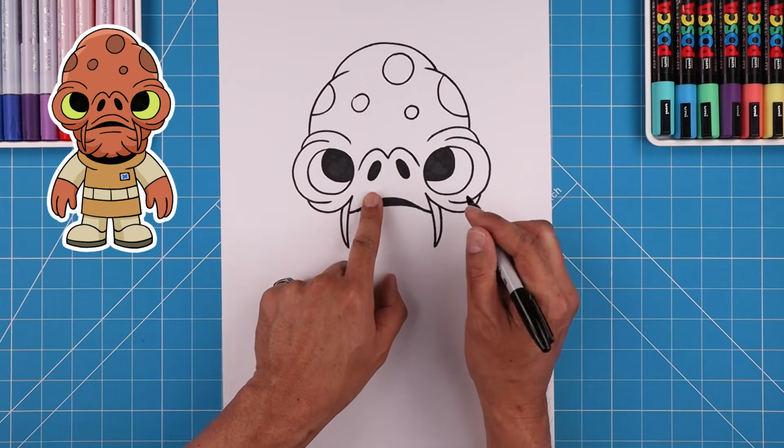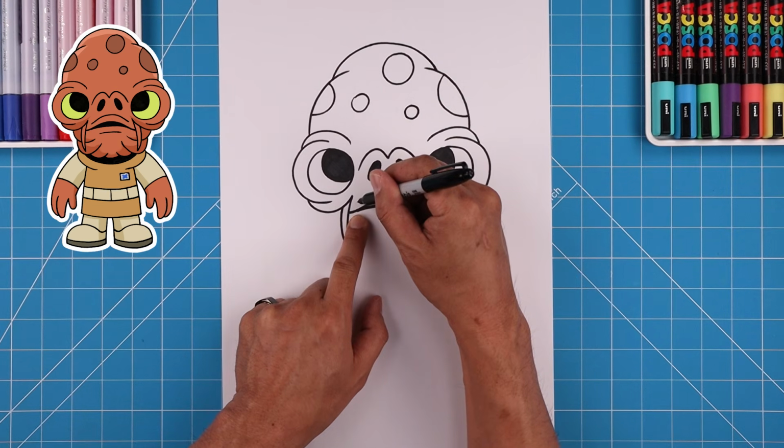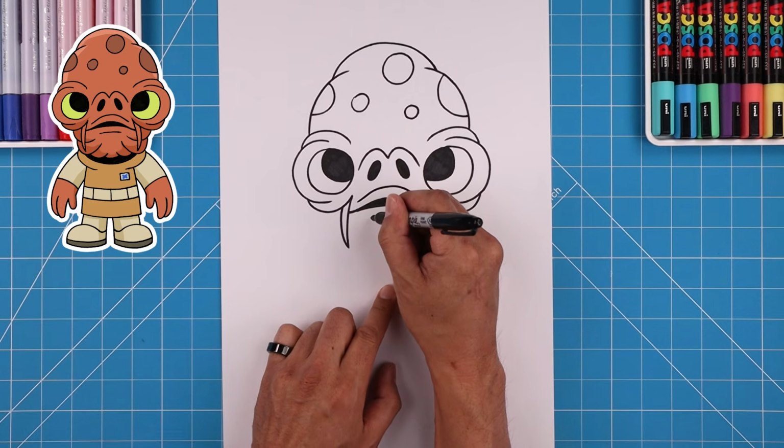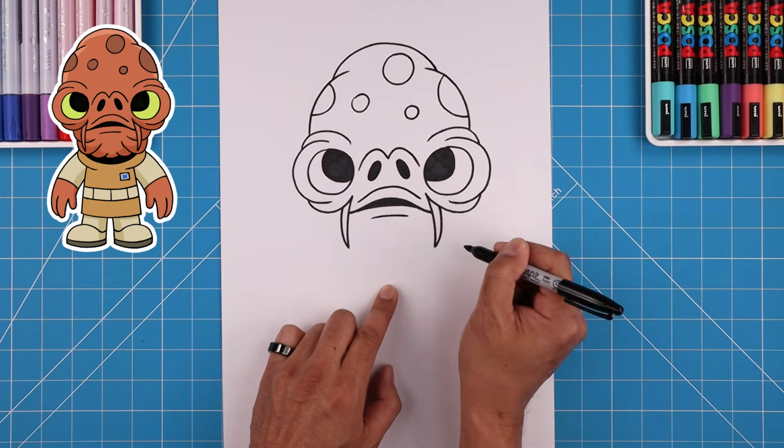Now let's go back down. We're going to add a thick ridge along the lip. Starting on the left, we're going to cut this up in the middle, go across, and then out. Let's step down, add a short curve across the lower lip.